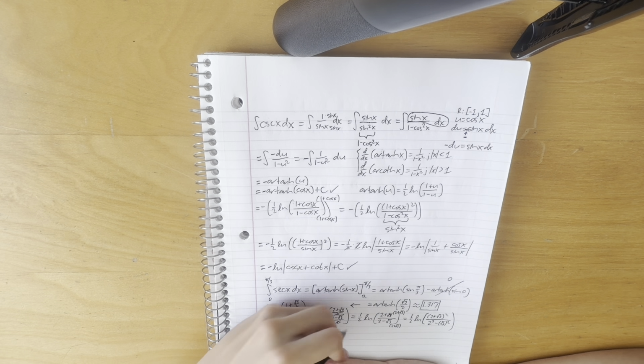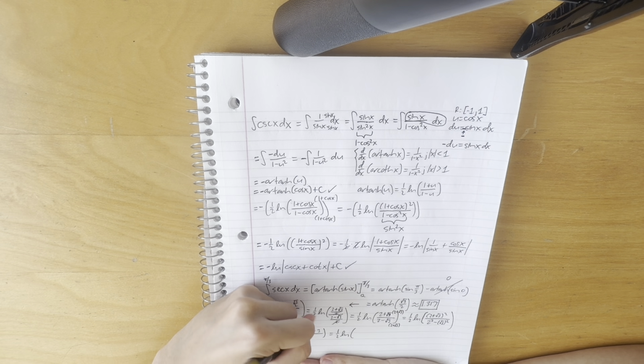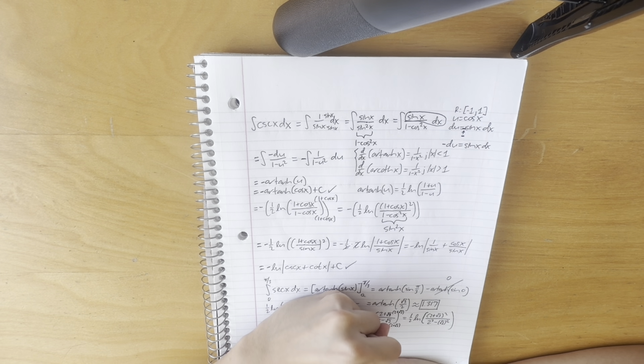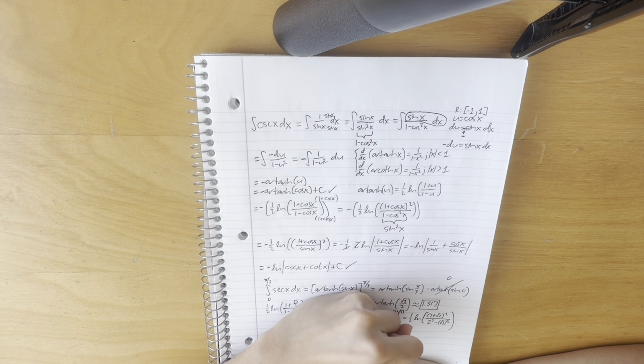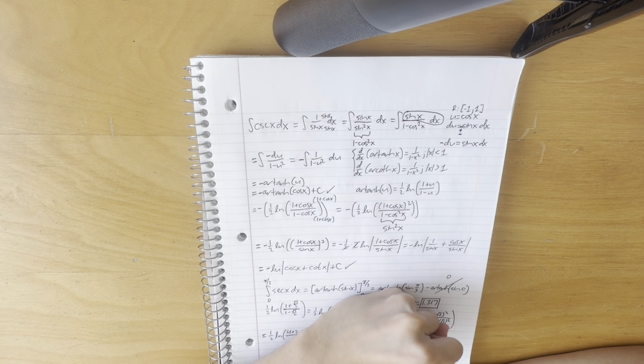And 4 minus 3 is 1, so that's easy. This is 1/2 natural log of just the top. 4, 2 times square root 3 is 4 square root 3. Plus 3. So you're left with 1/2 natural log. 4 plus 3 is 7. 7 plus 4 square root 3.